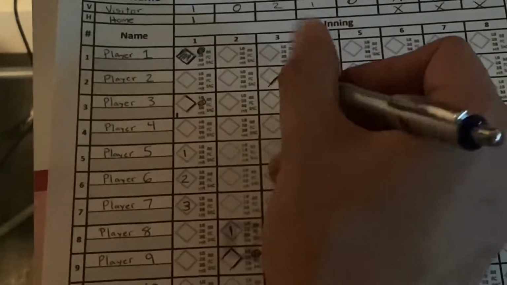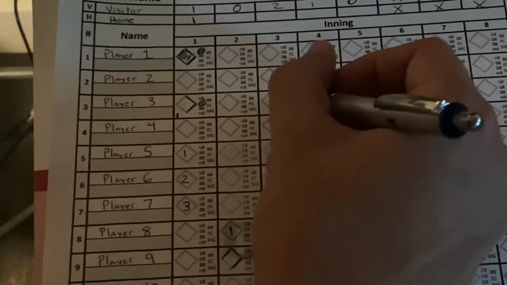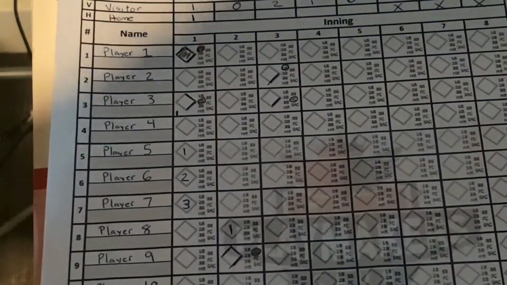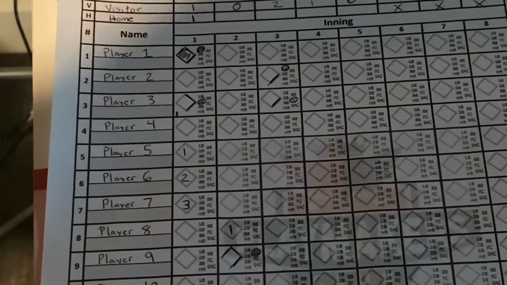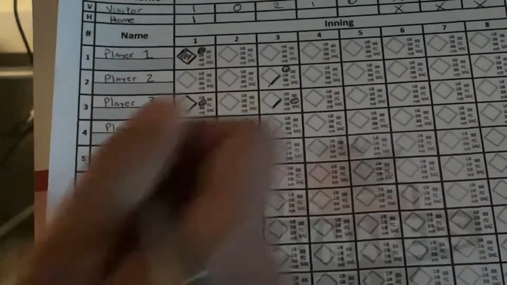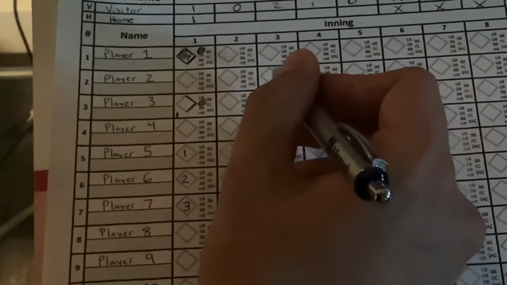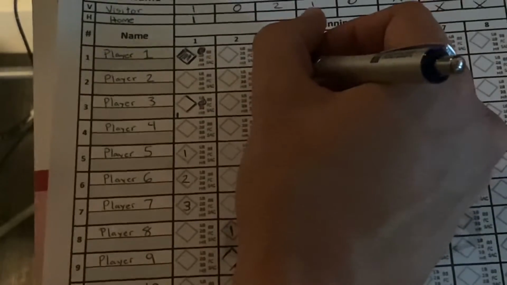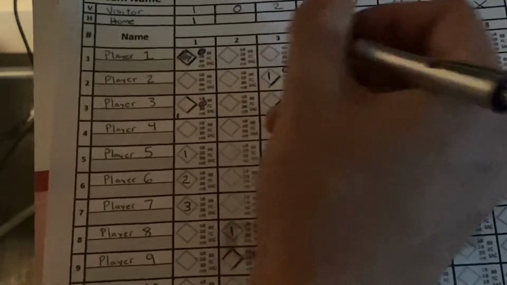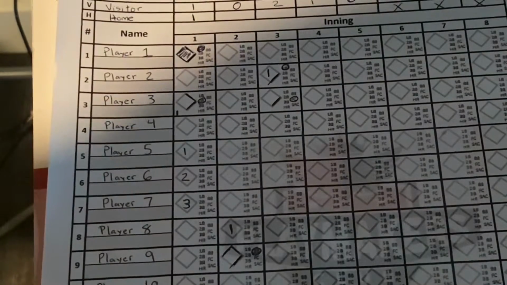Player 3 will mark per the diamond getting to first base. We'll just mark it with the fielder's choice because for player 2, we don't mark that they advance to second. Rather, we just put down 1, indicating that that's the first out of the inning.